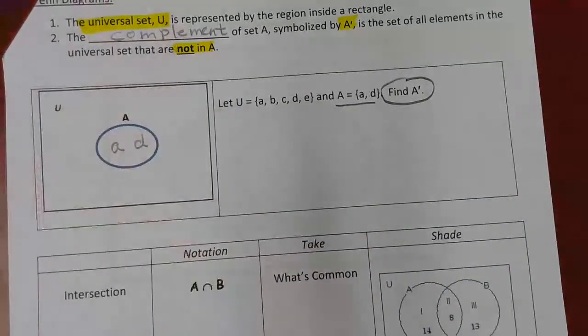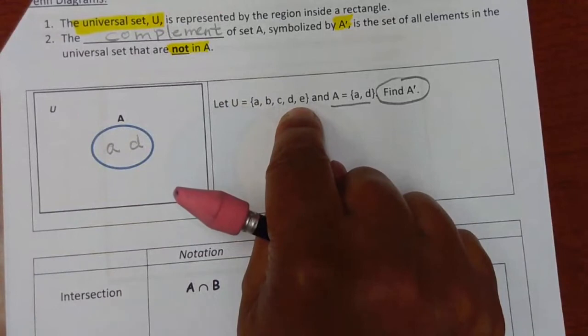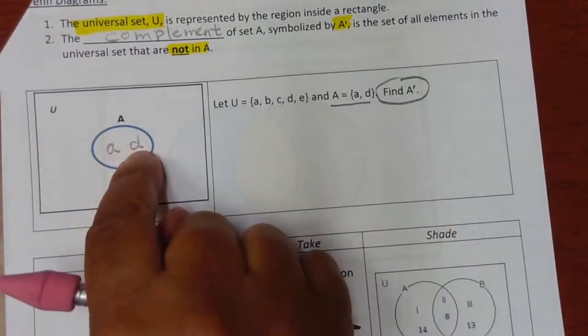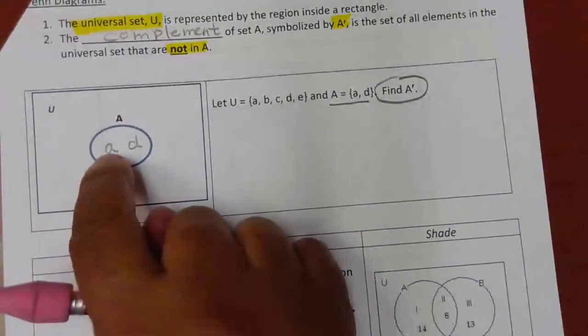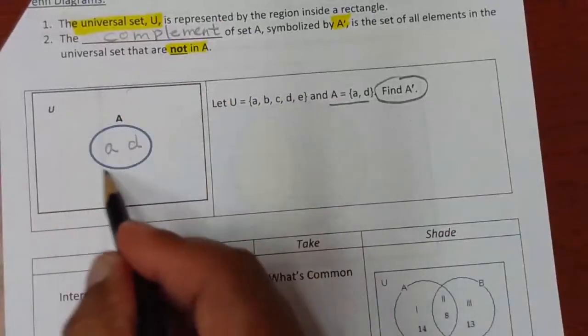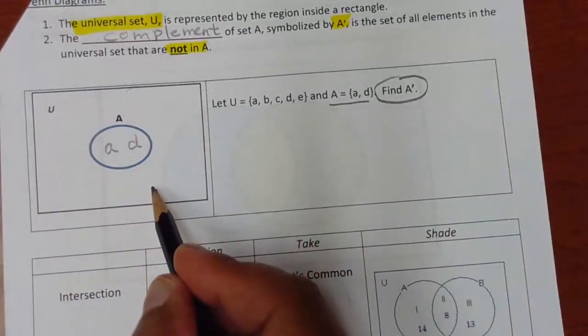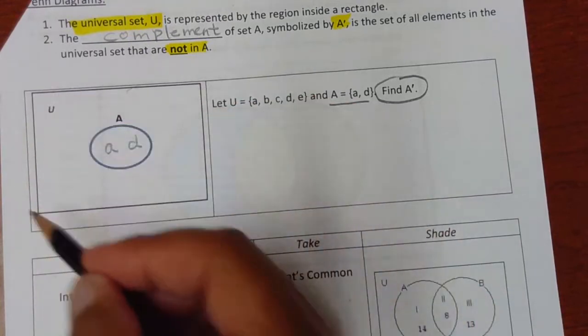Now to fill in the universal set means you want to mention everything that's in this set, but don't bother mentioning things that you've already mentioned, like the A and the D. If you've already mentioned them inside this inner circle, you don't need to mention them again. What's on the outside, also known as the complement, are the things that are not in A, but are part of this big granddaddy universal set.